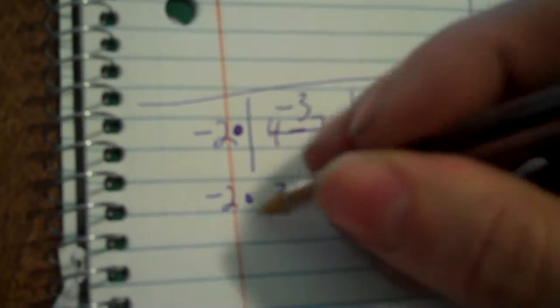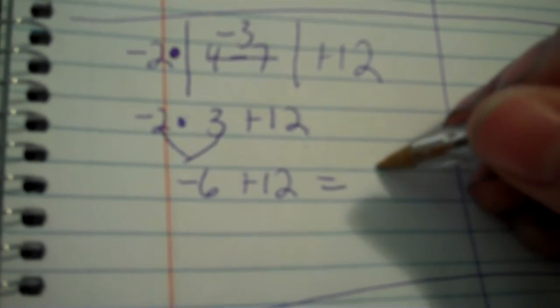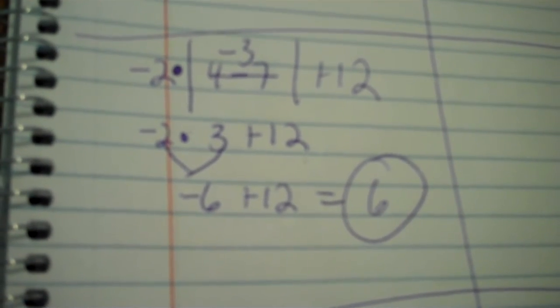The distance from -3 to 0 is 3, so 1, 2, 3. So we have -2 times 3 plus 12. I have times and plus. We always need to times before you add. So -2 times 3 is -6, and then plus 12. -6 plus 12 is 6. So the answer to that problem is 6.